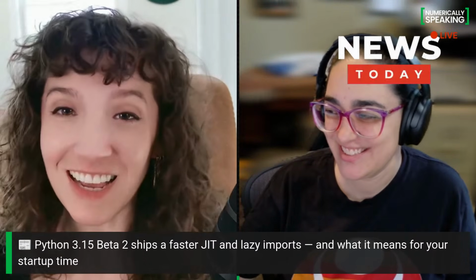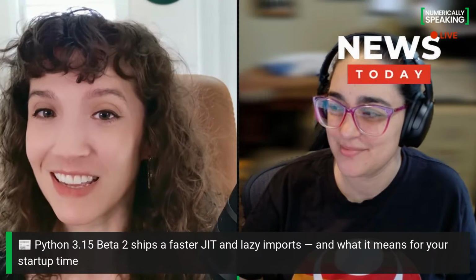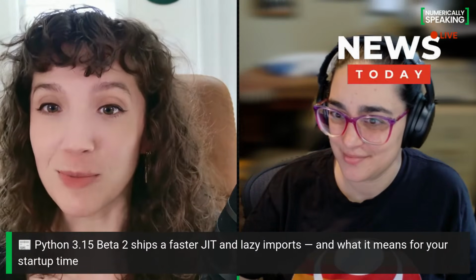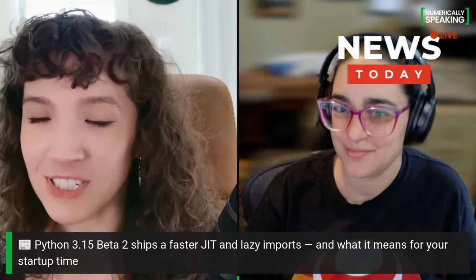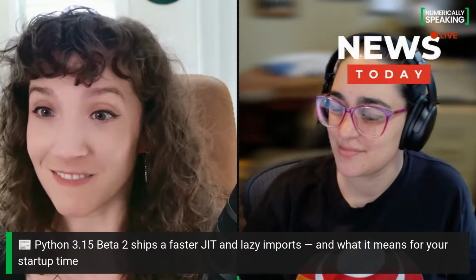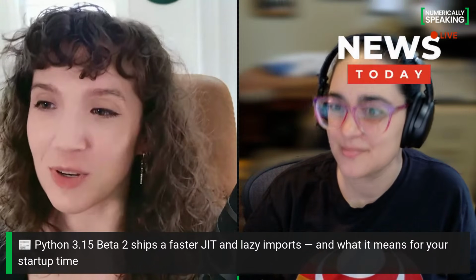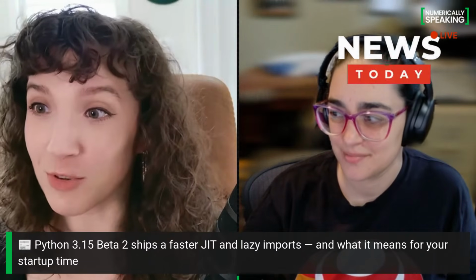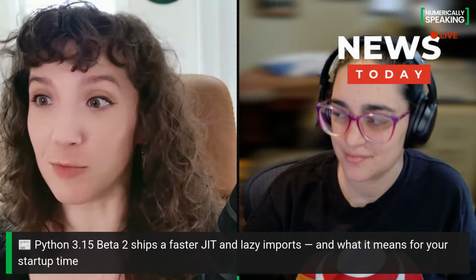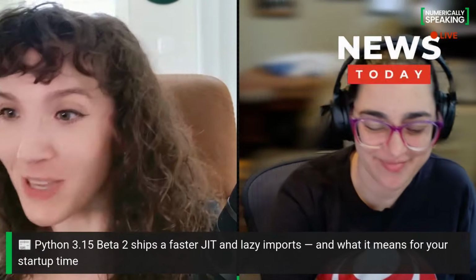But the JIT debuted back in 3.13 mostly as foundation work, and in 3.15 it's now showing roughly an 8 to 13% geometric mean improvement over standard CPython, depending on your platform and workload. This isn't earth shattering on its own, but it compounds with everything else. You've got incremental improvements, and over time those incremental improvements mean much more.